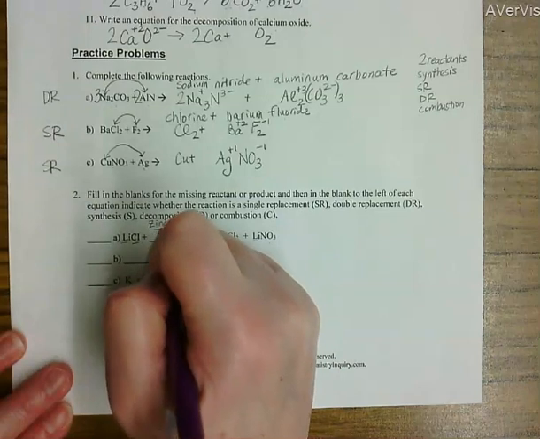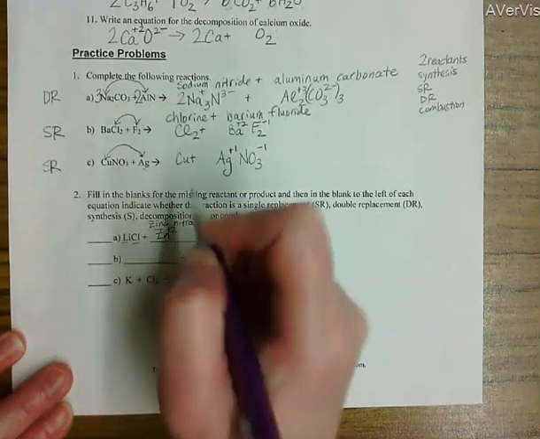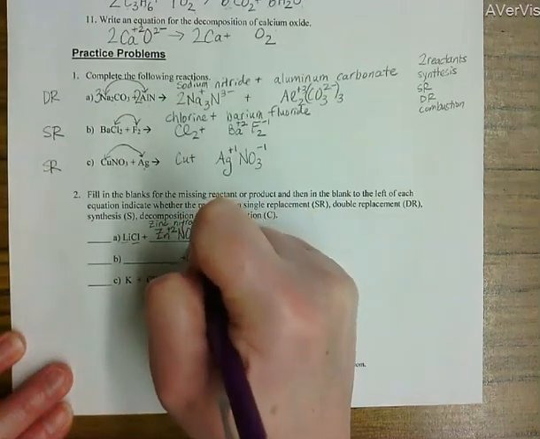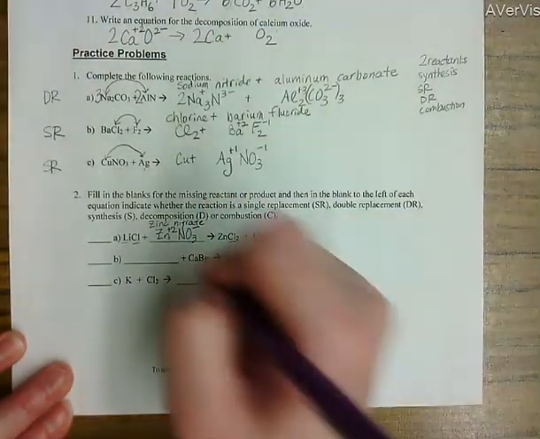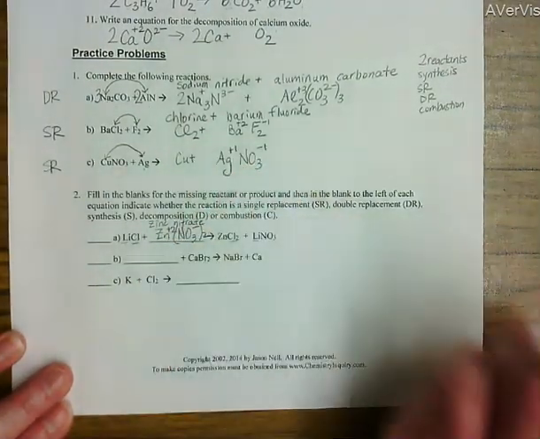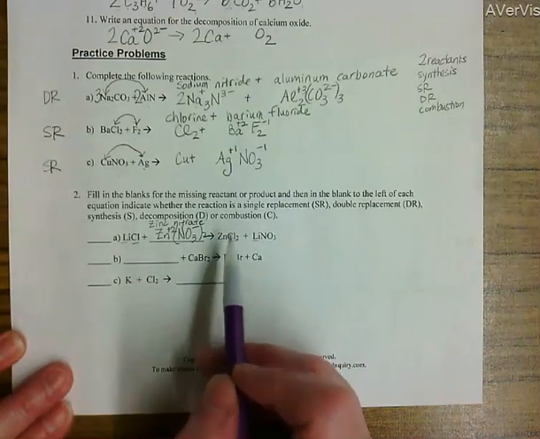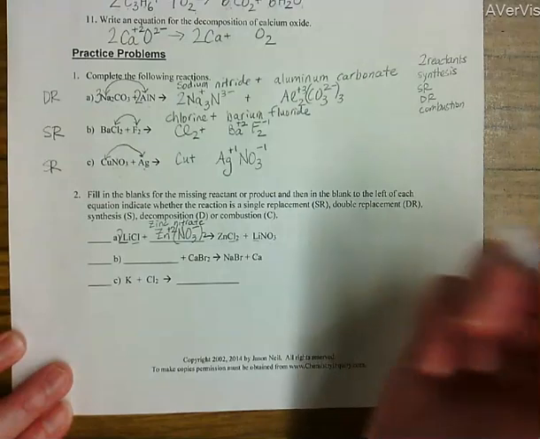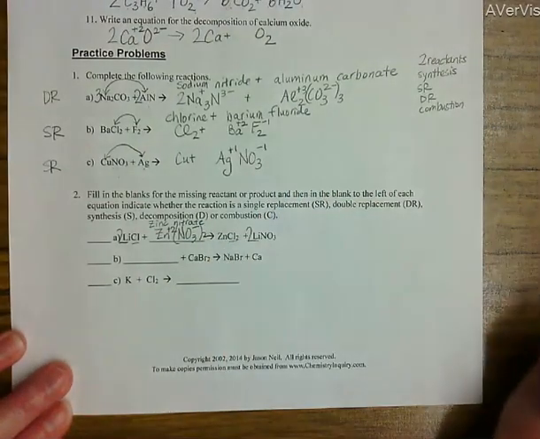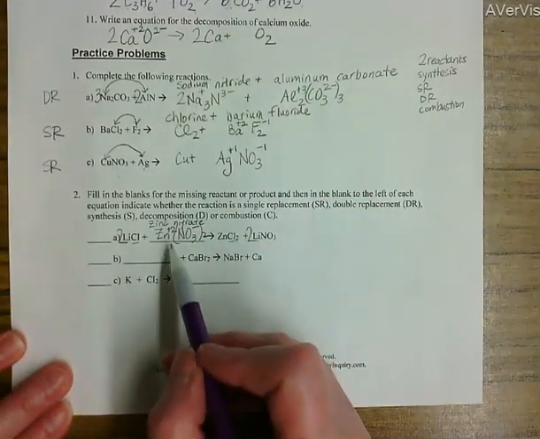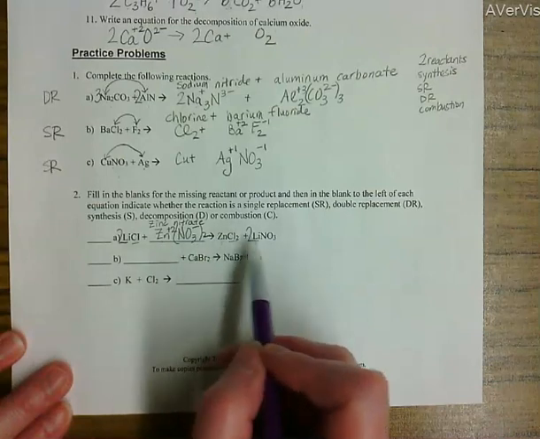And zinc is Zn, charge of +2, it's on your helper sheet, but it only has one possible charge. NO3 is -1, so I need parentheses and a 2. Balancing this, 1 lithium, 1 chlorine, 2 chlorine, so I need a coefficient of 2 for the lithium chloride, which means I need a coefficient of 2 in front of lithium nitrate. 1 zinc, 2 nitrate, 2 nitrate.